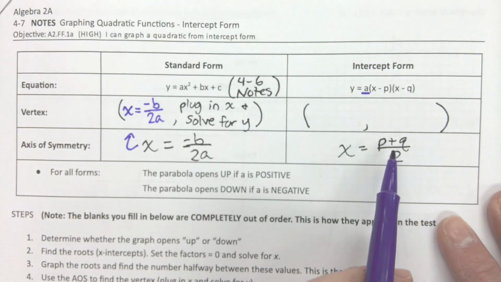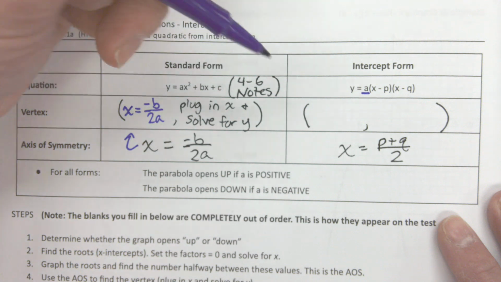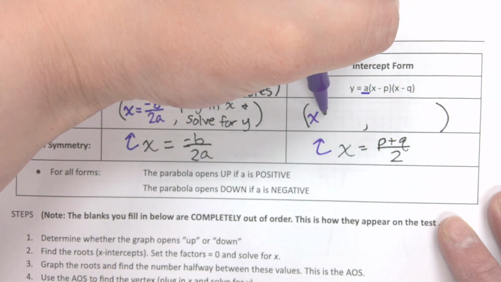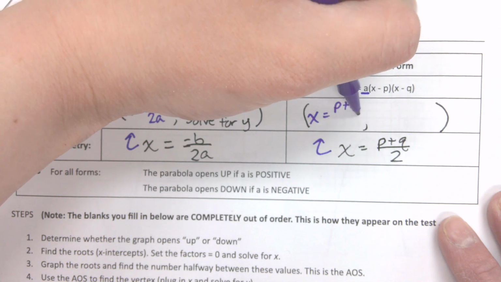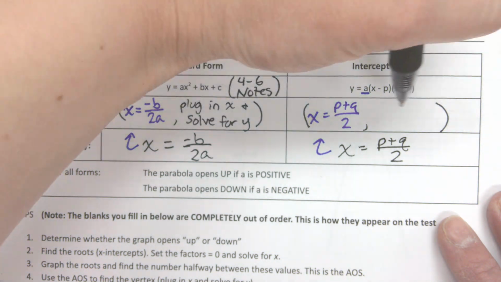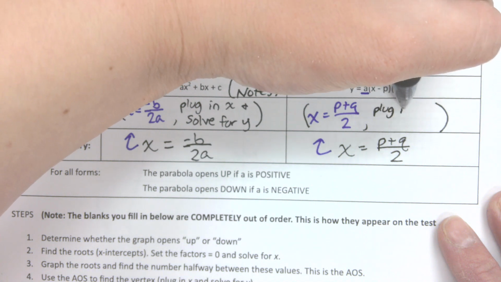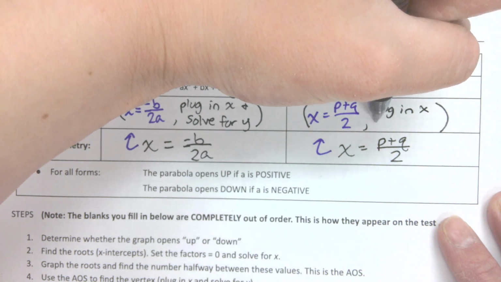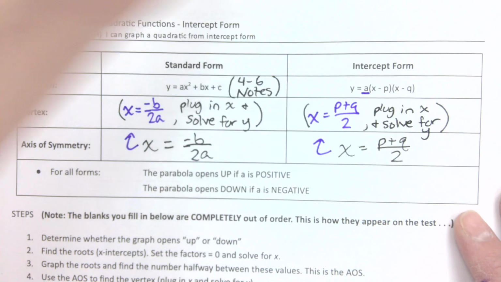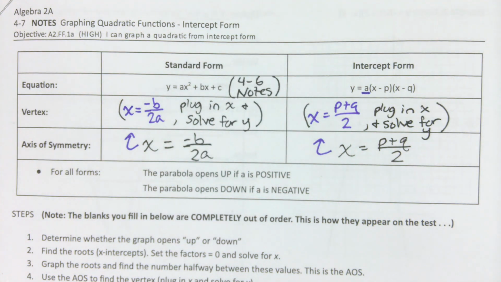I'm going to do this, but I'm not going to actually use the formula. Again, it's the exact same thing as the AOS, p plus q over 2. And then you find y the exact same way. Plug in x and solve for y. That doesn't change.